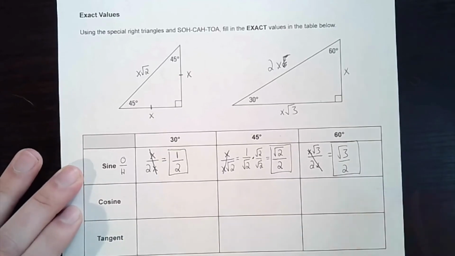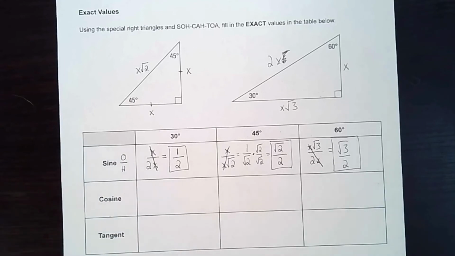I'm going to continue with the video and talk about the other ones, but I would encourage you to pause it at this point and see if you can find these values. It's good practice using sine, cosine, and tangent. Then you can resume the video and watch me go through them.